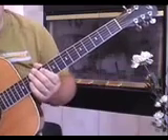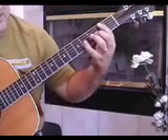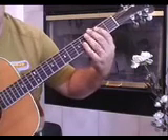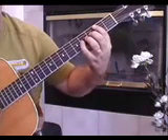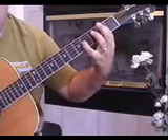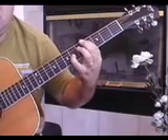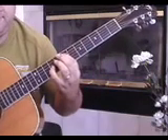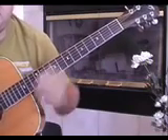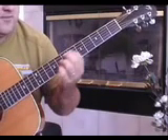Now we can use another octave just to fill the sound out a little bit based on using notes on the G string, and we're going to mute the D string because it's just going to cause us trouble, and then we get something like this. Alright, so that may sound something like this, for example.